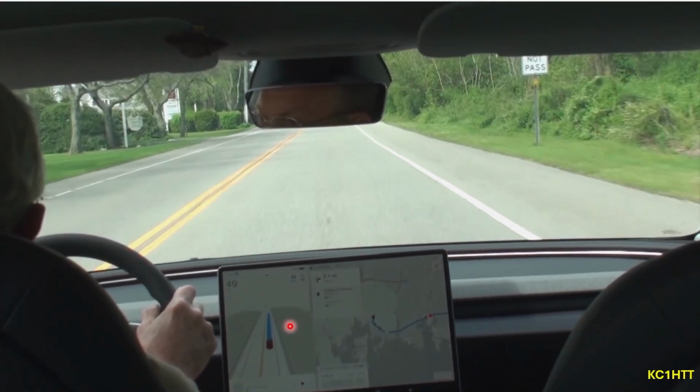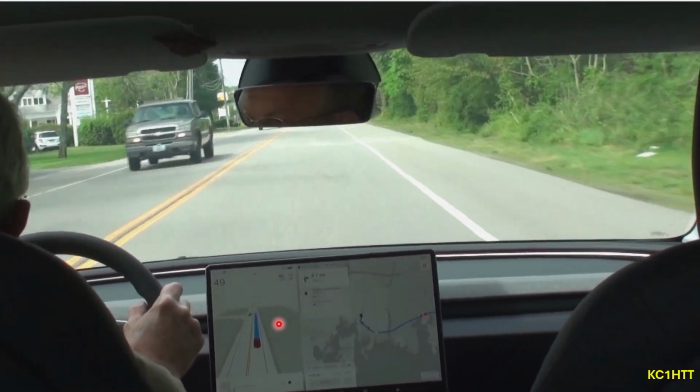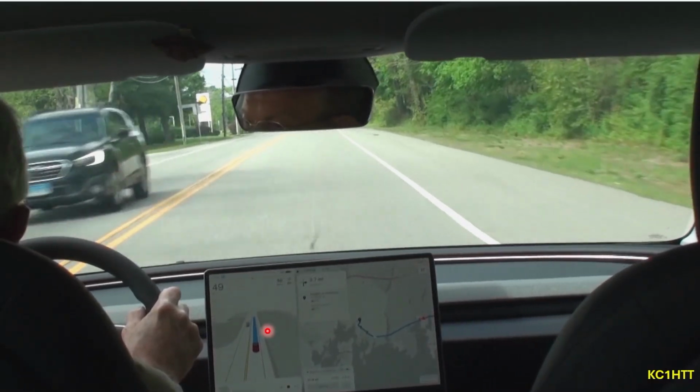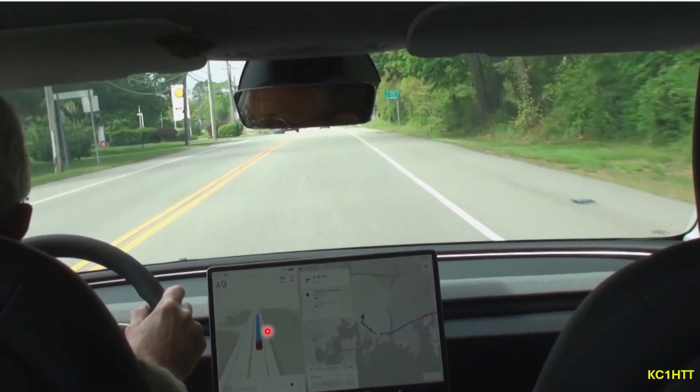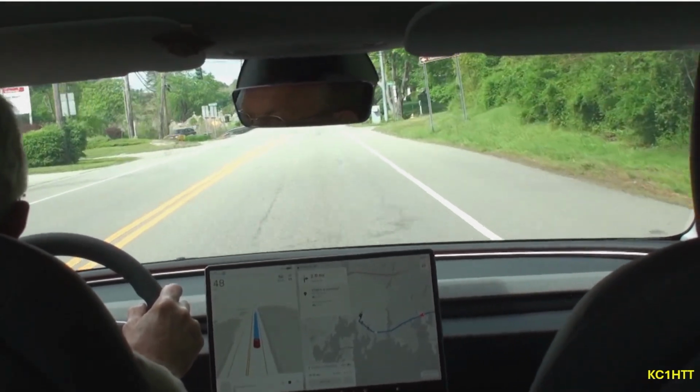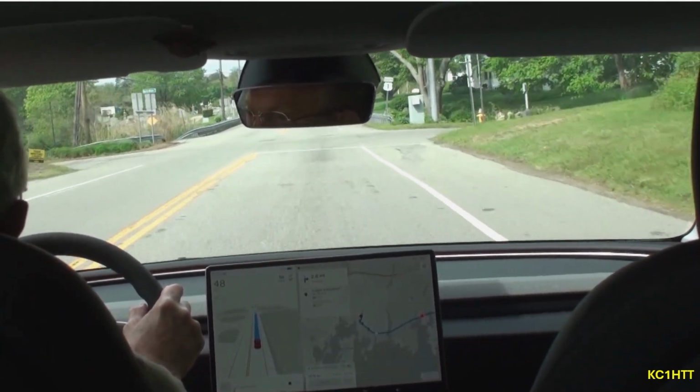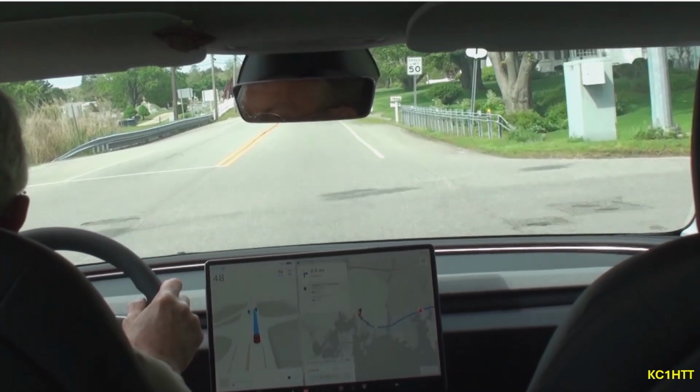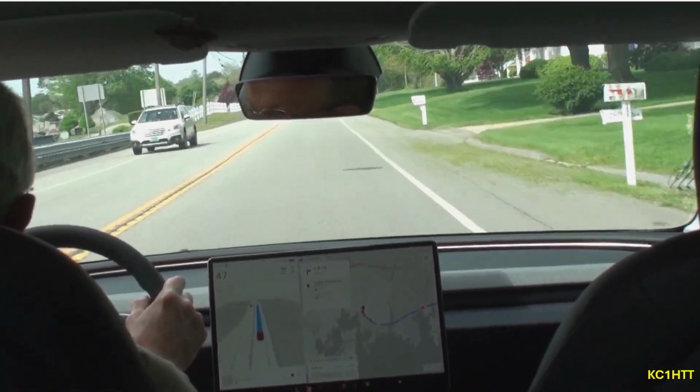As long as this blue vector is present, the car is driving under full self-driving conditions without my help. Another intersection controlled by a traffic light that was green.